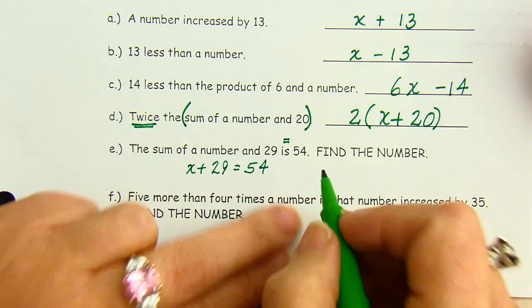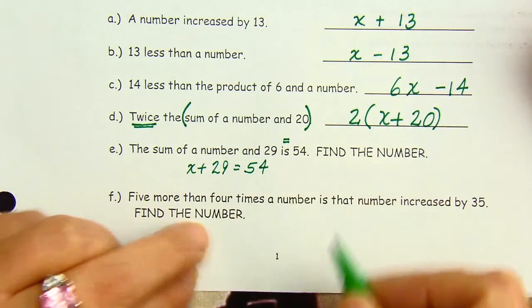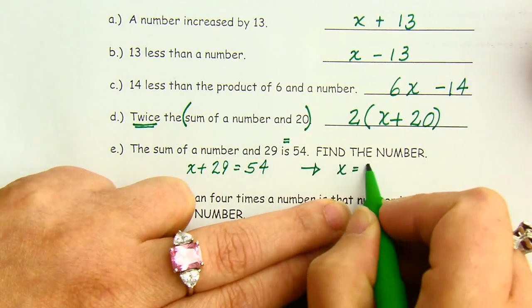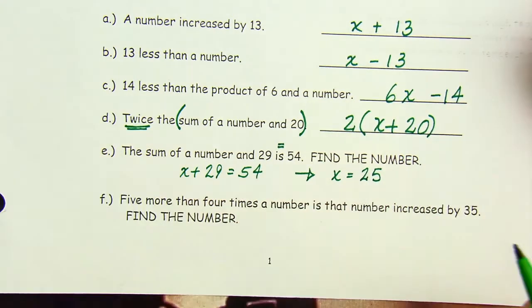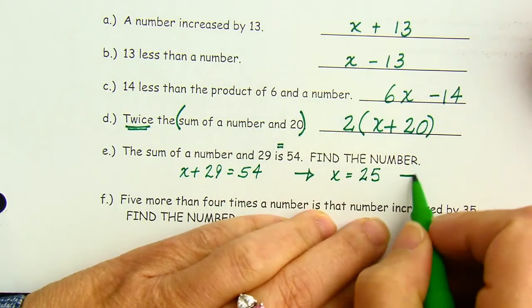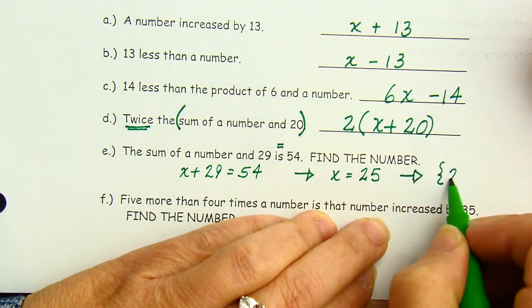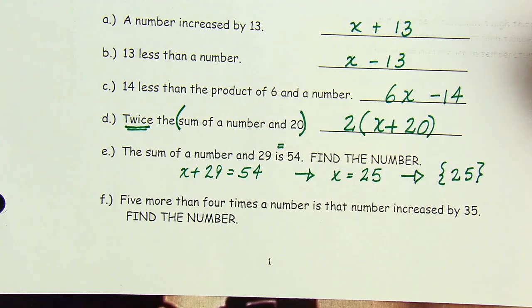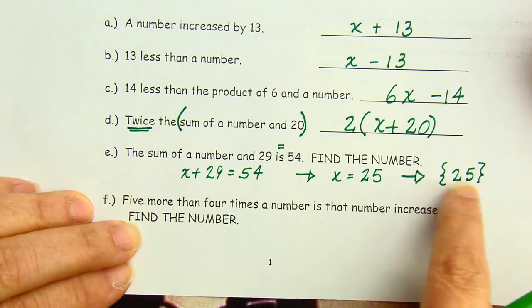And now I'm going to solve the equation by taking 29 over, and I find that x equals 25. I'm going to say that the solution is 25 in set notation. Remember, when you're solving equations, you must use set notation. Okay, so this is the first answer, and this is my second answer.